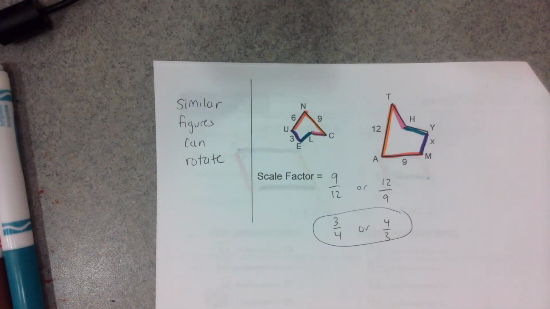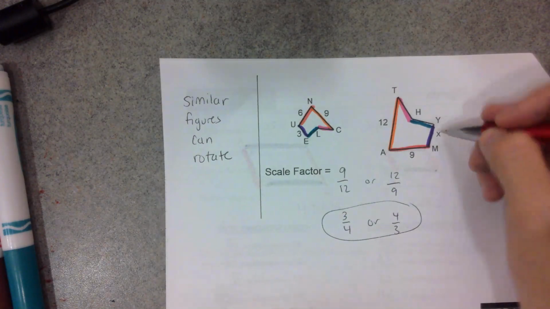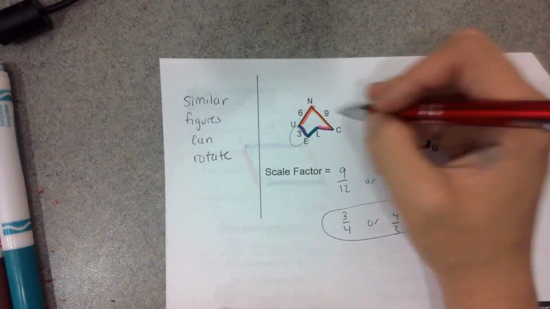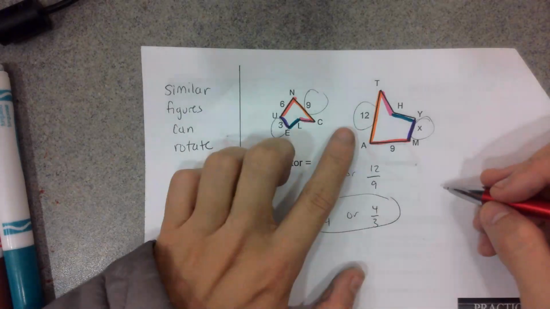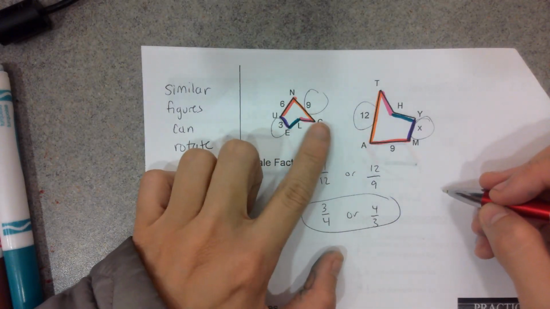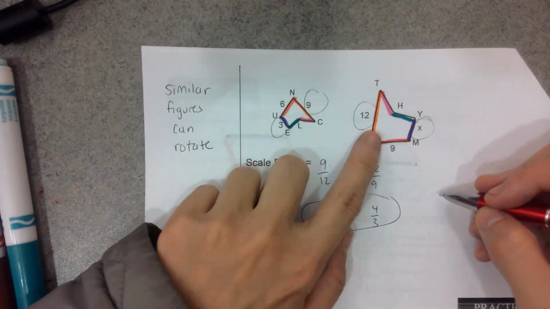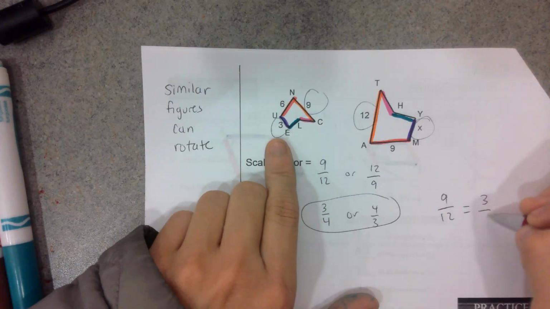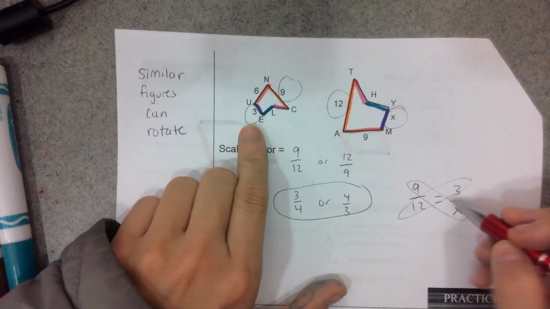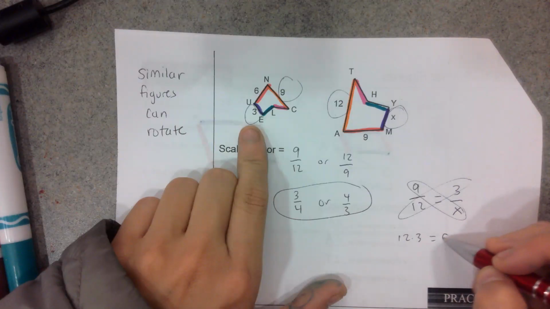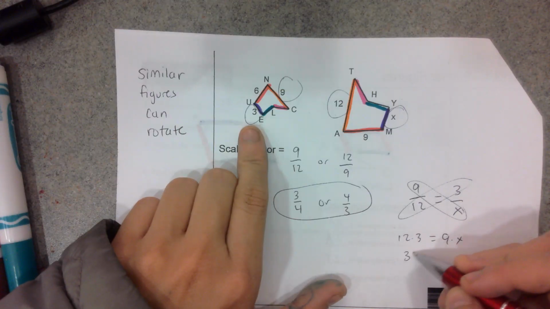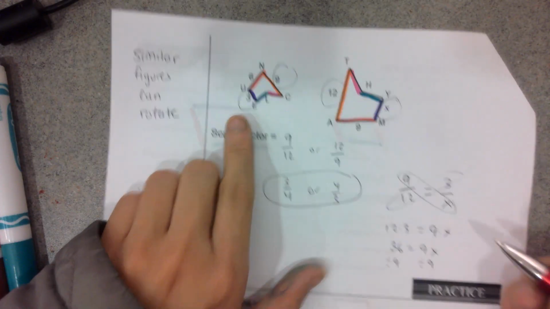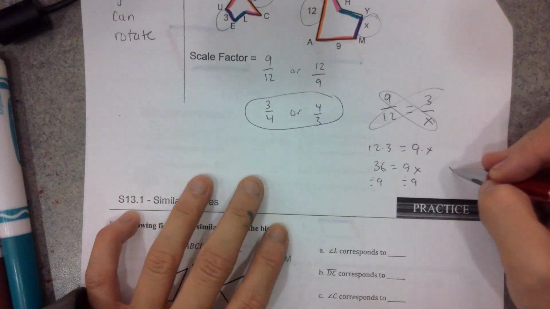And then we want to set up our proportion. So we're trying to find x, right? So let's use these 4. So let's do small over big. So 9 over 12 equals 3 over x. And then we cross multiply. 12 times 3 equals 9 times x. 12 times 3 is 36 equals 9x. Divide by 9. 36 divided by 9 is x equals 4.